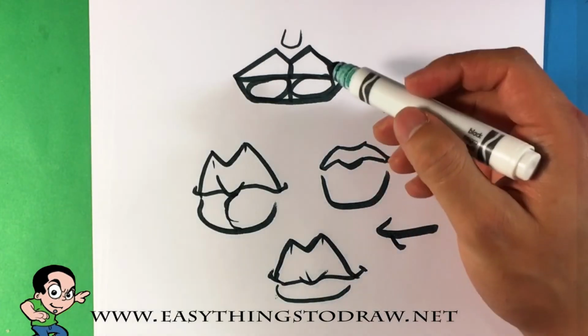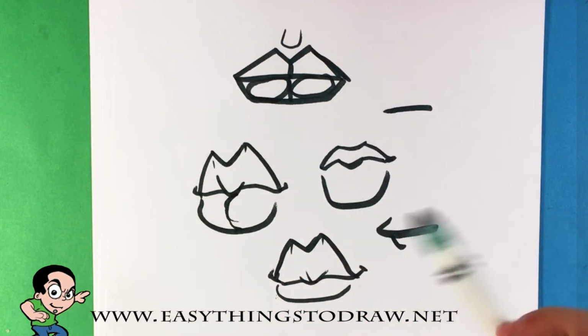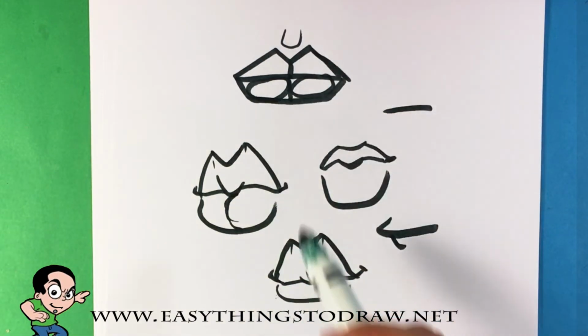Just remember these segments: the lower lip is split up into 2 kind of fat pads, the upper is split up into 2 peaks, and that's just something general to remember.